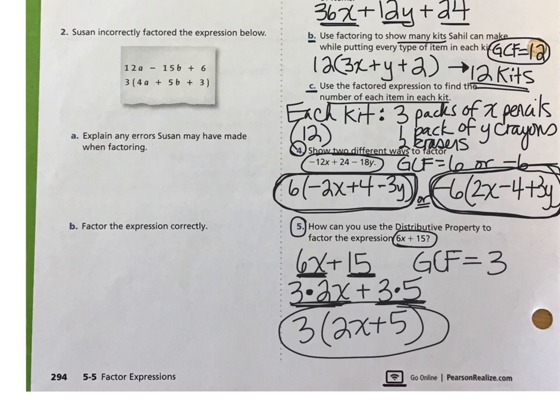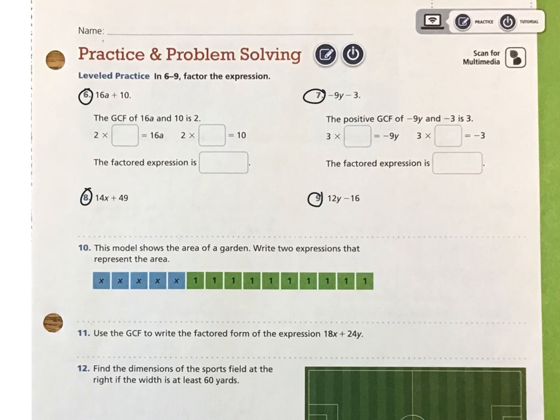Let's try a few more before you're ready for your assignment. Now I'd like for you to try questions 6, 7, 8, and 9. Pause the video while you do this, and then come back and check your answers. Check number 6.